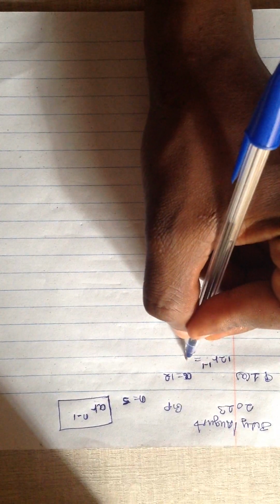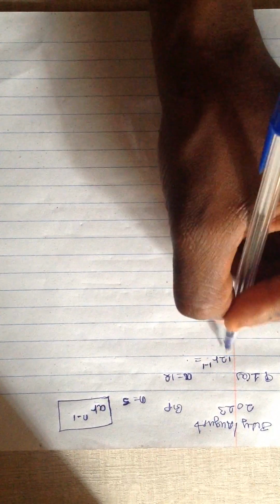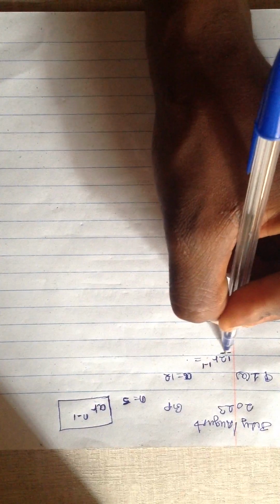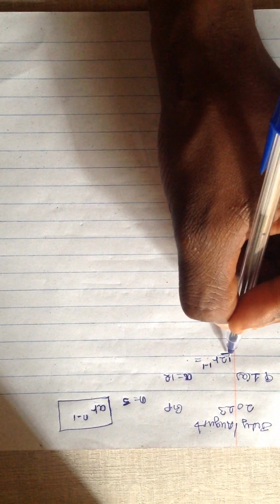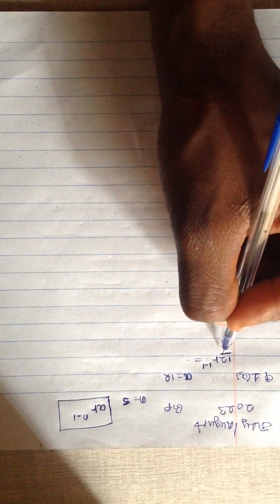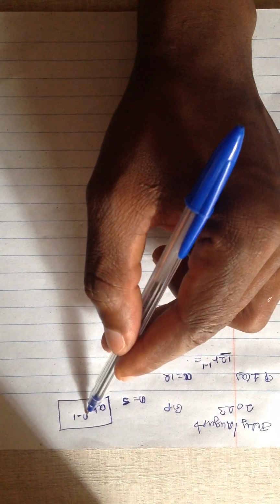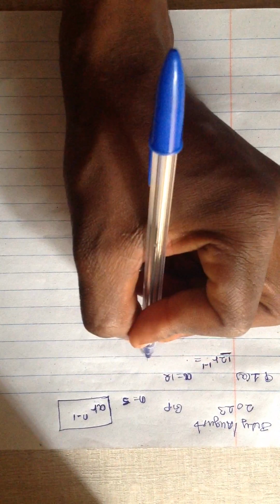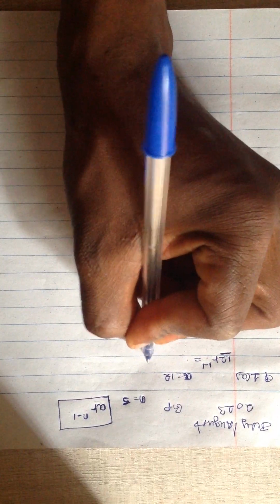Now it will be equals to what? You don't know. You get? So now, since you have this one as the first term of the question, and you have the nth term being given. Why can't you get the first term that you've been given here?